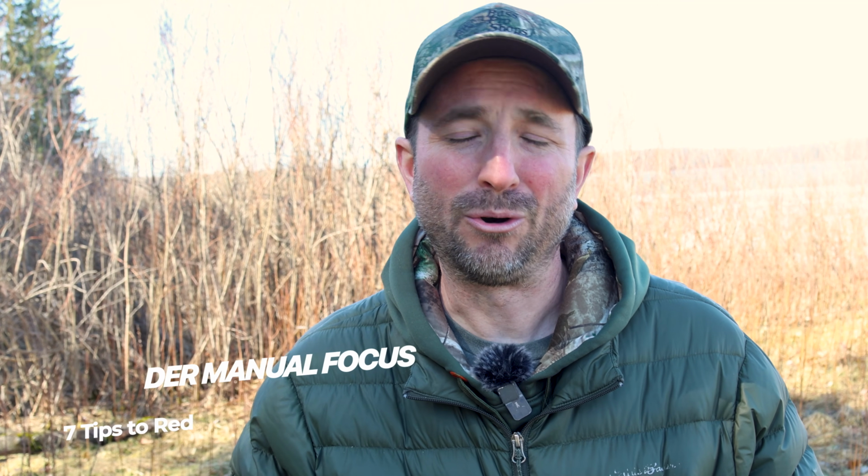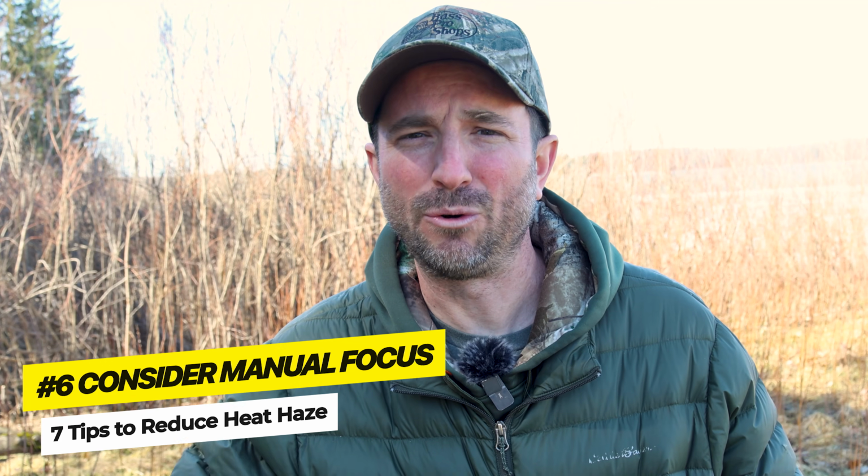Your autofocus system is going to struggle whenever heat haze is prevalent as well. Just think about it. That haze is going past and it's kind of disrupting how far or close the subject seems to the autofocus system. So you might actually consider going manual if this is a serious problem and you're just dead set on getting that exact shot.